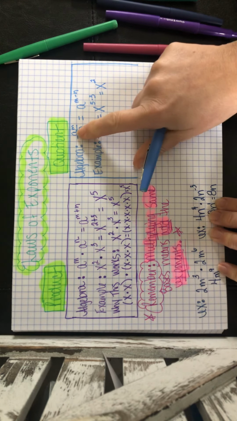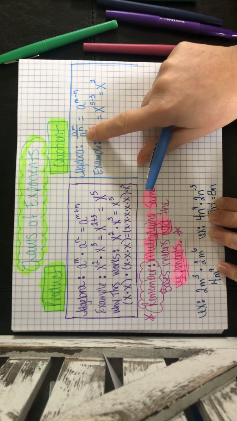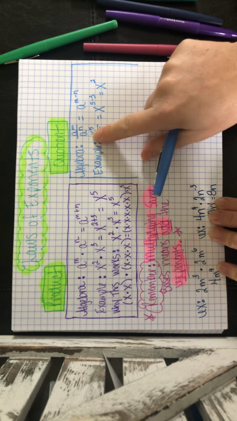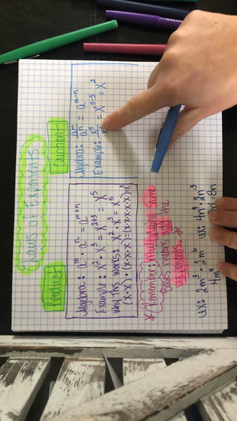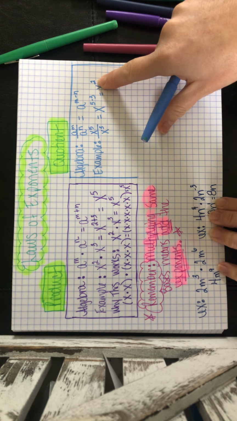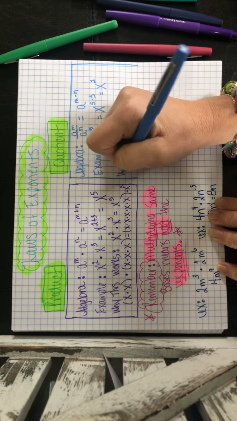So here, when we're dividing same bases, we subtract our exponents. So we're dividing same bases, so all we had to do was subtract the exponents from each other to get our answer. Let's see why this works.